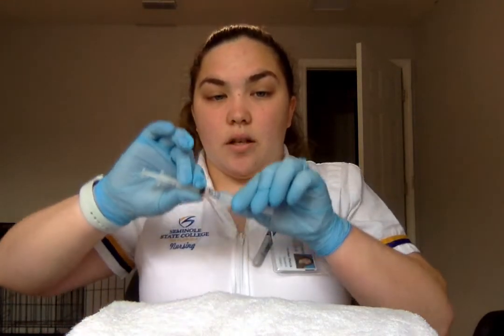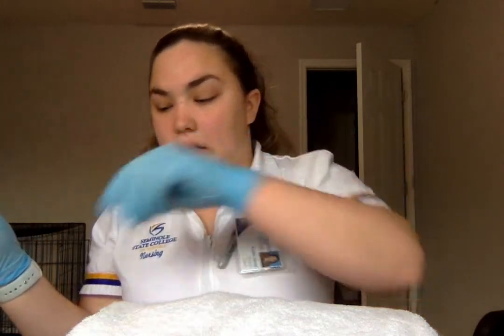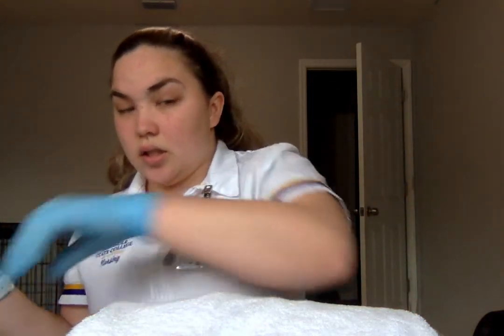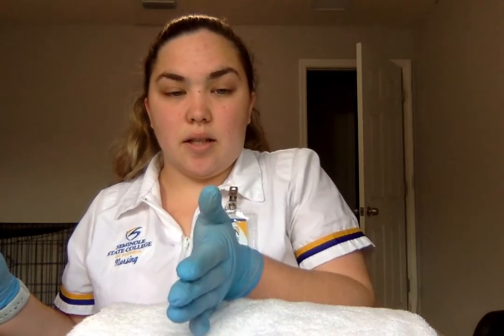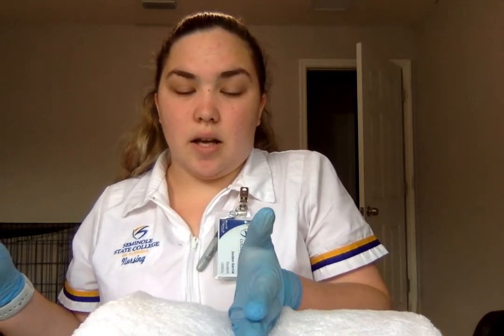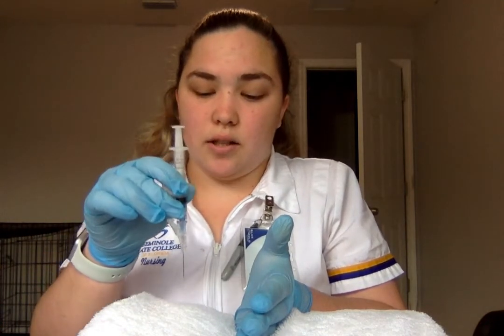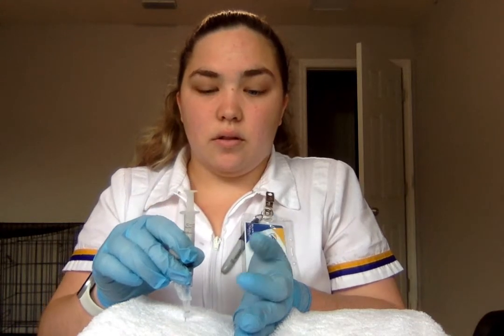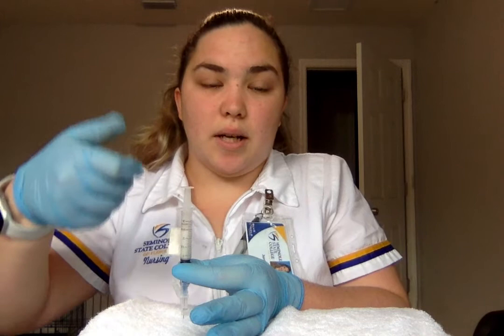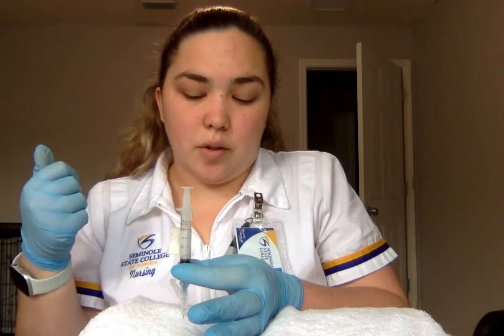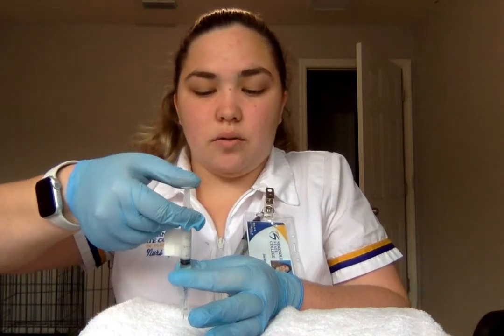And then once it's air dry, I'm going to uncap my needle. I'm going to set this to the side. I'm going to displace the skin, so that just means pull it over to the side, hold the muscle back. I'm going to insert at a 90-degree angle, like a dart, so nice and quick. And I'm going to hold it steady and slowly inject the medication because we want it to absorb into the muscle, so I'm going to go slow.